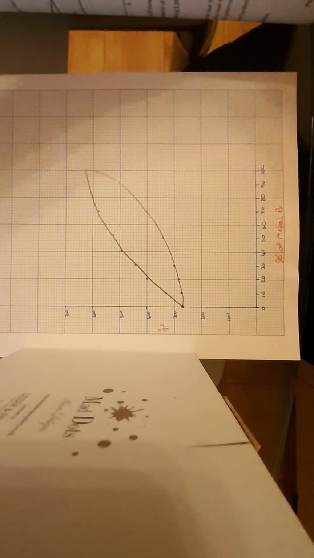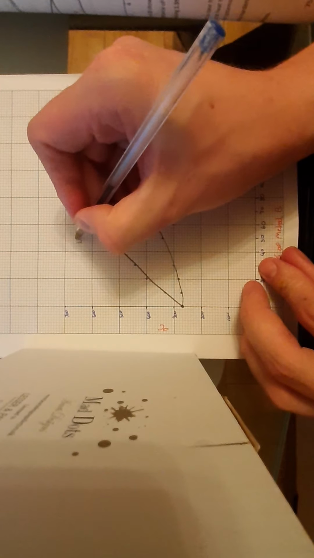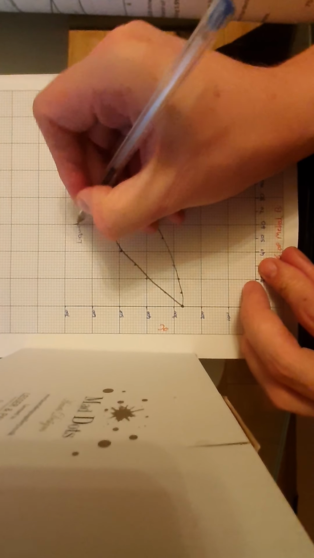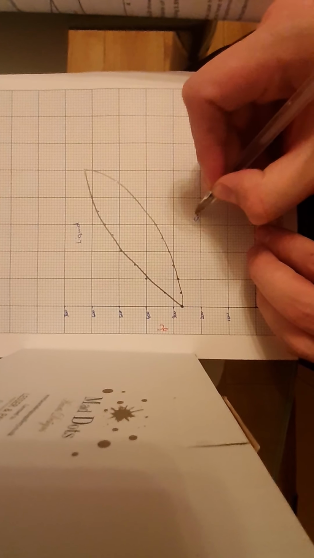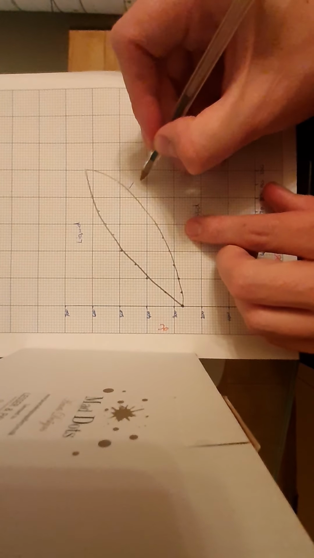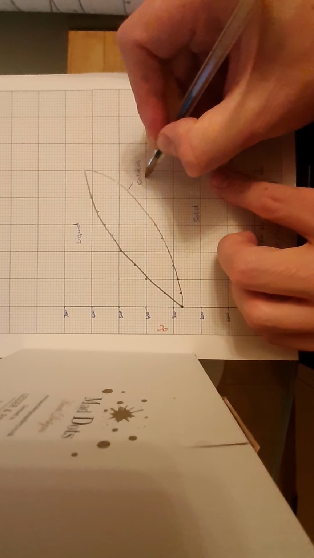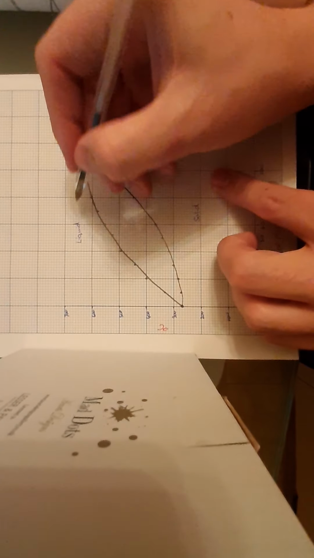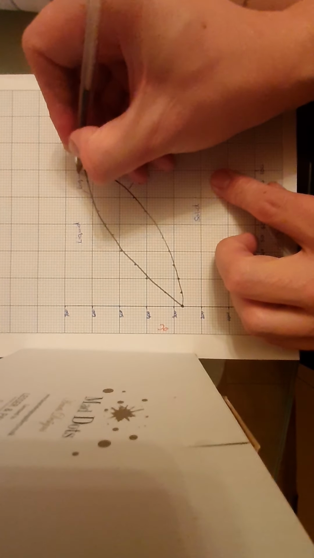For labeling the parts, we have liquid up on top, where both of them are liquid, solid down the bottom. If solid is down the bottom, this line here, close to solid, will be the solidus line. This line up here, closest to liquid, will be the liquidus line.